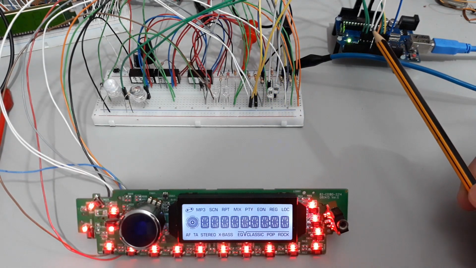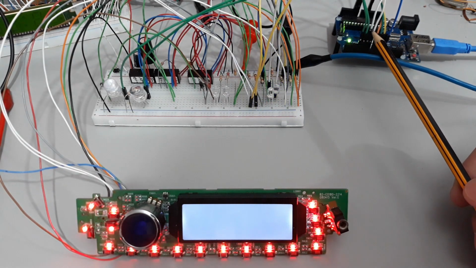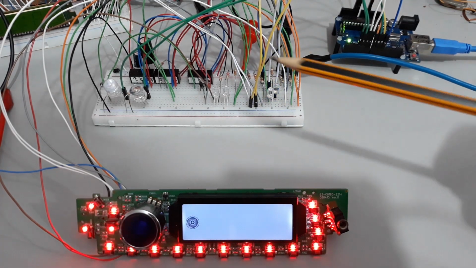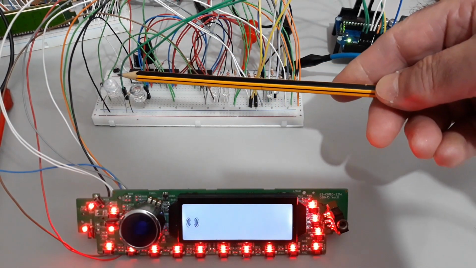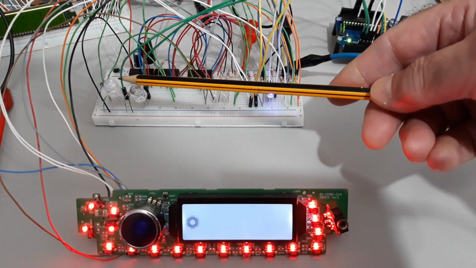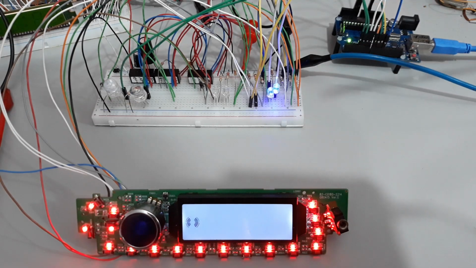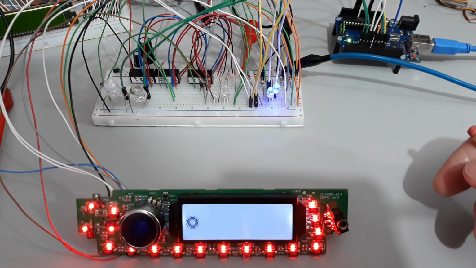Also, I have pins 4 and 5 to control the blue and white LEDs, and these two LEDs are controlled by the keys connected to the bus.